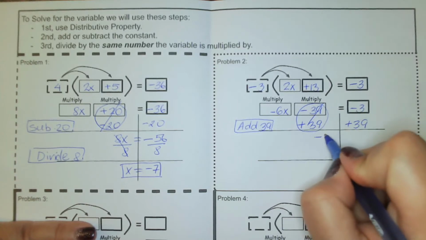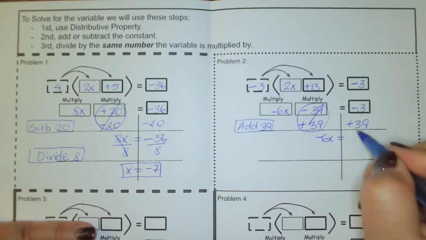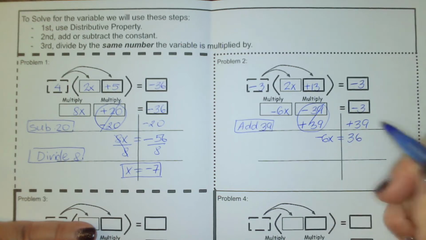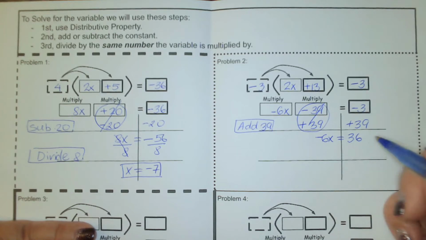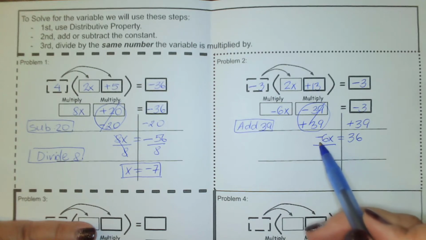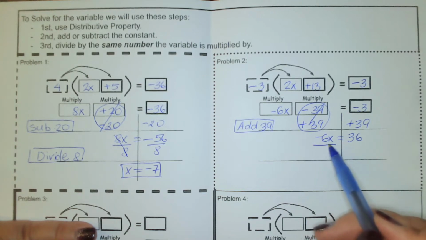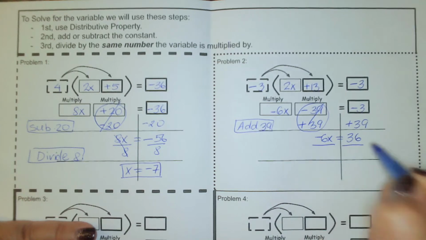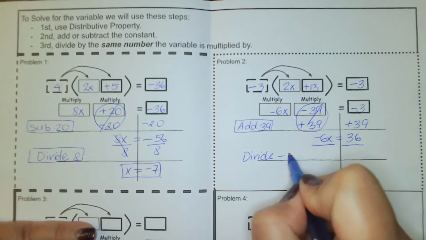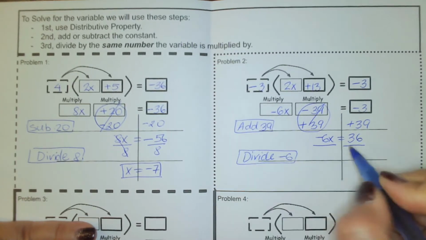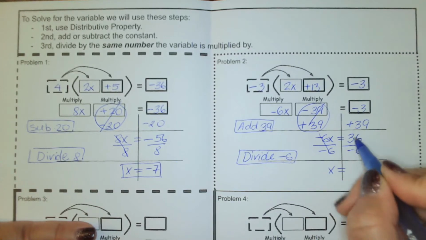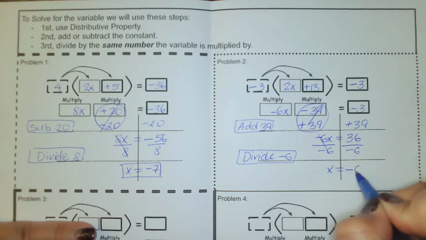Negative 6x comes down, and we have negative and positive to combine. We subtract and keep the sign of the bigger number. Bigger number is 39 minus 3, 36. Negative 6x is a variable term. That means negative 6 is multiplied by a number. Multiplication. Inverse operation is division. When we divide, always divide the same number. So divide the negative 6. Negative and positive and division is a negative answer, negative 6.